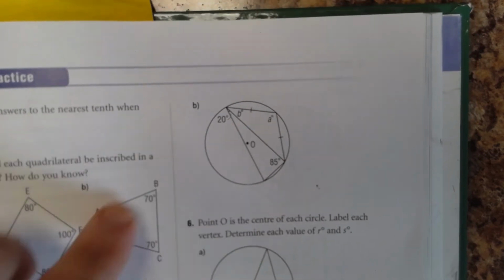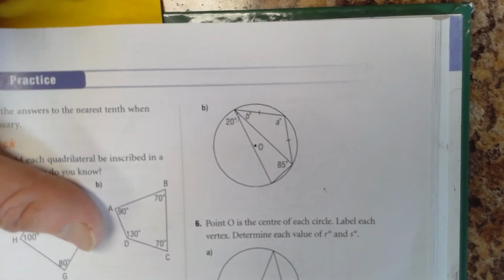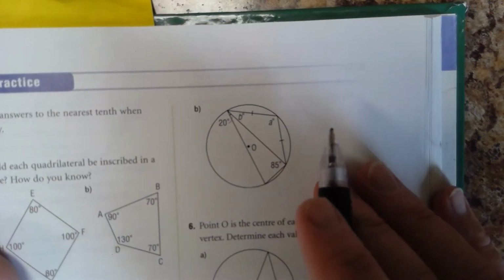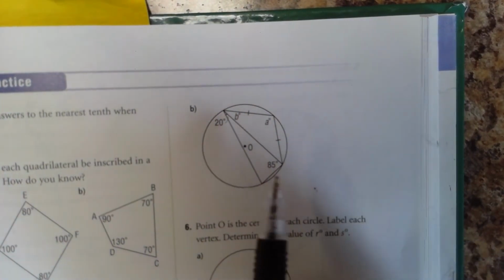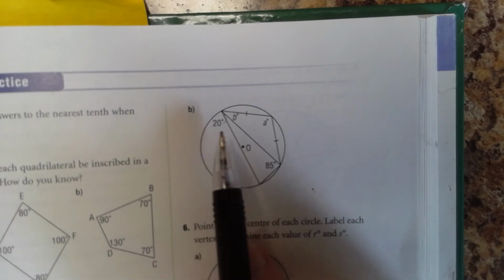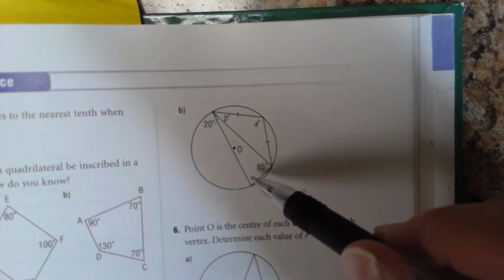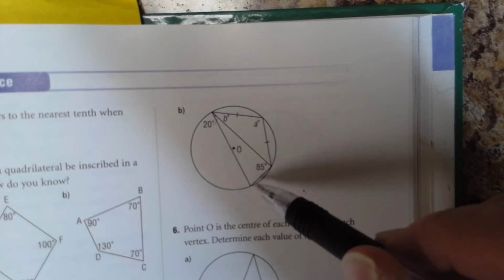5B, we're looking for B and A. Okay? Now, take a careful look at what's happening here. We have the 85 over here. So measure of an 85-degree measurement, and this is a 20. So we can find the one down here. We can find this one.